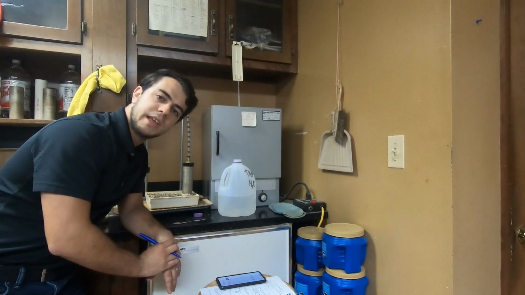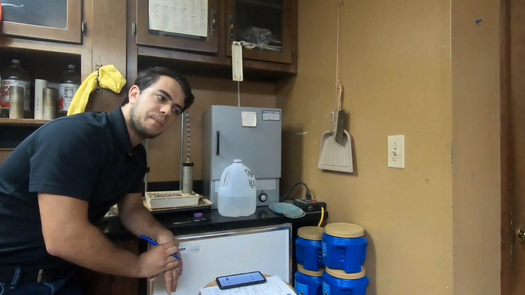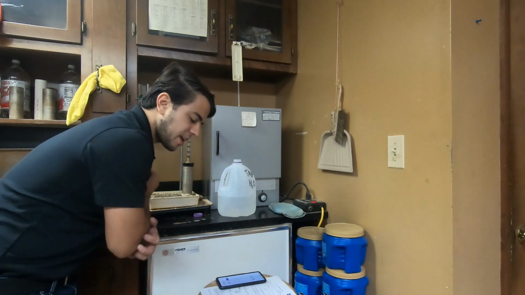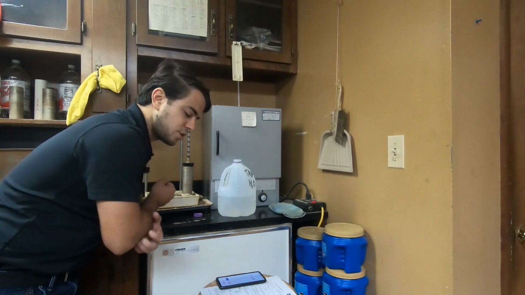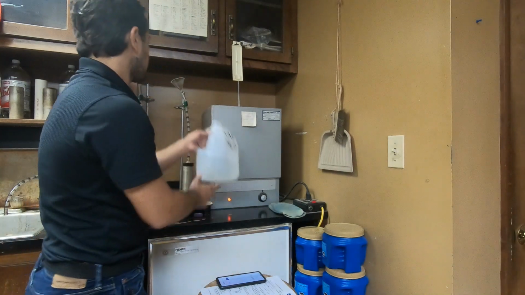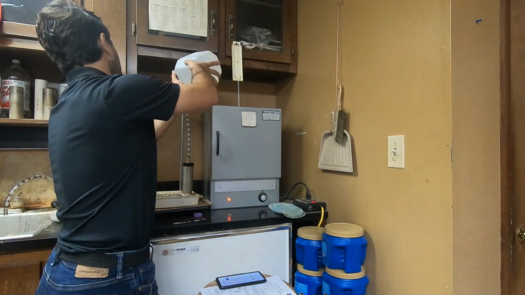You basically want it to be within like a second or two, at least for the sand samples. For native soil samples, it can vary a little bit more, but again, for sand, I try to get it within a second or two, just to make sure that it's consistent, because again, you want a good consistent result. So I'm going to throw it in here again.